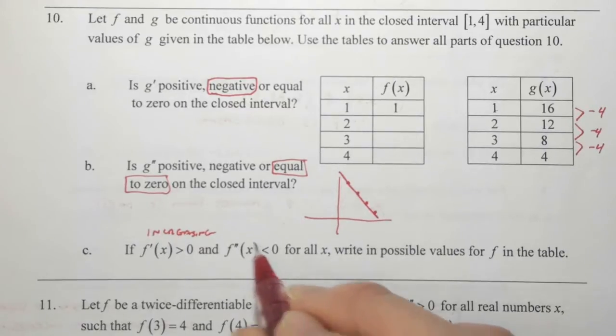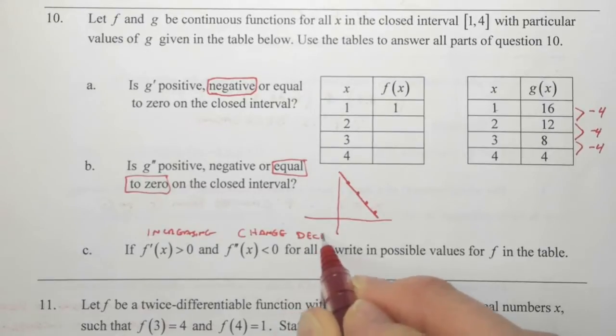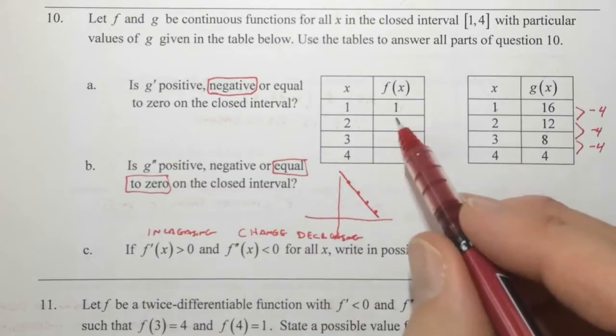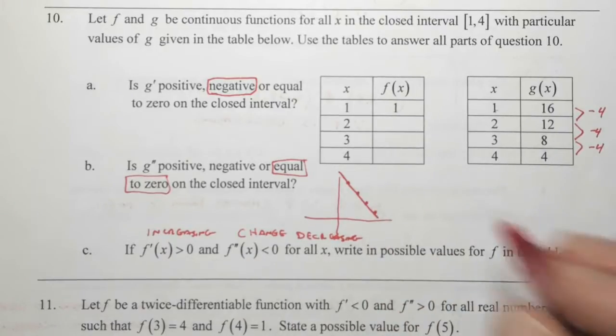f double prime is negative. This means that our change is decreasing. So while the numbers have to be getting larger, the rate at which the numbers are getting larger must be getting smaller. All right. So let's pick a number that's larger than 1. I'm going to use 6.